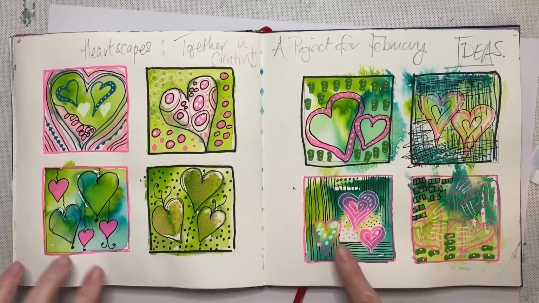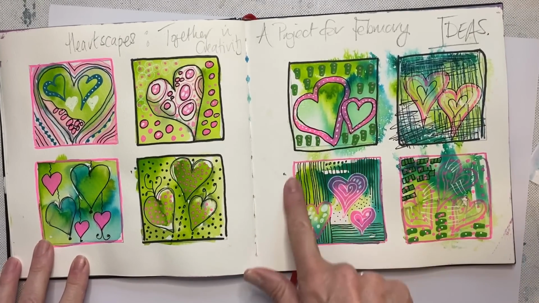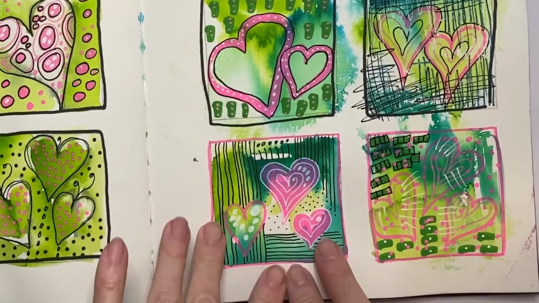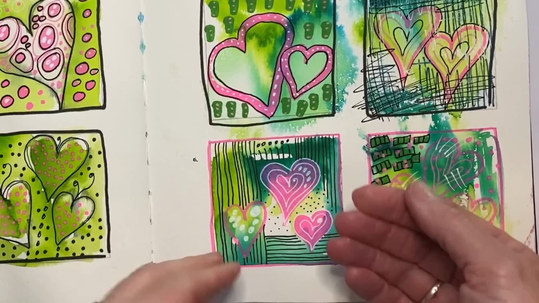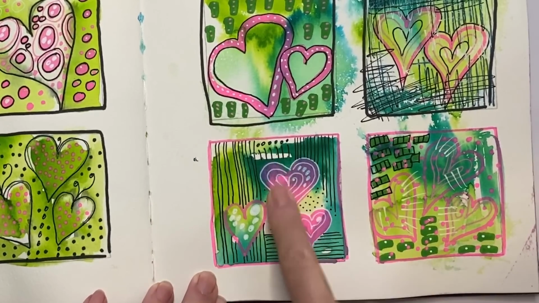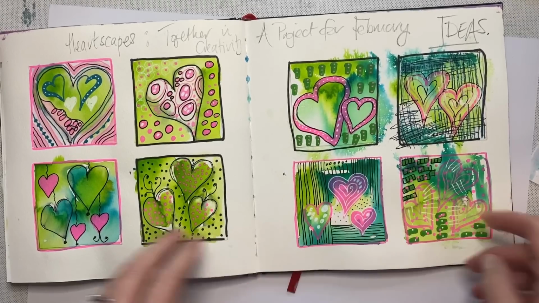So looking at the things that I really like, I'm going to focus on this one. I like the background. I like the depth of the background. I like the stripes, and then the 3 hearts. So I'm going to take this idea.